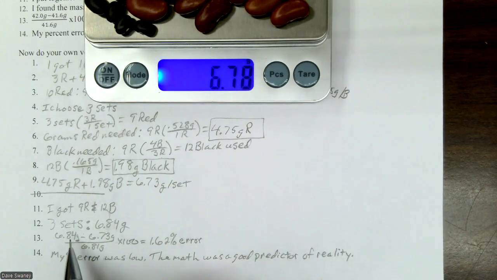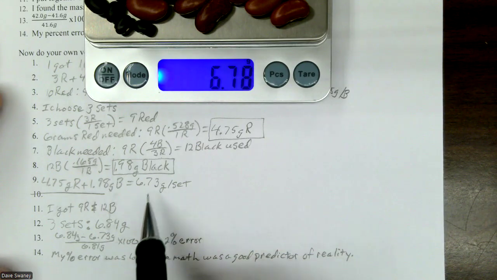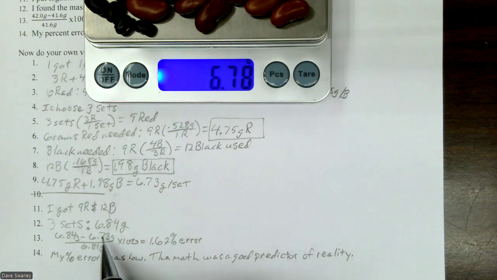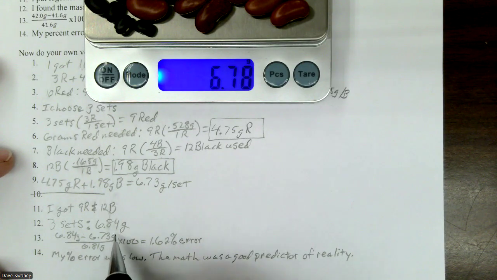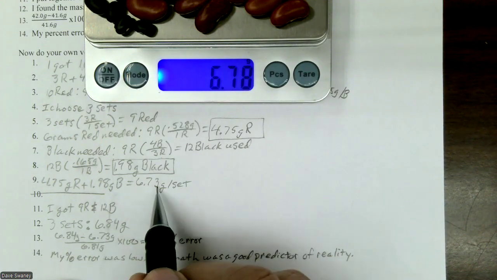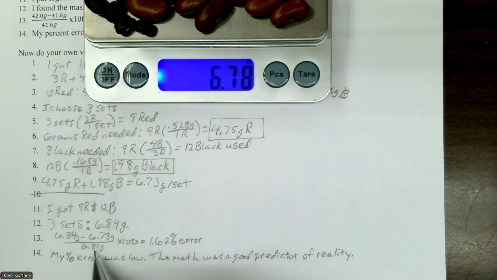My percent error will be big number minus small number. We're going to compare the calculation versus the reality. It doesn't matter which one is subtracted out, because really this is absolute value. So we can just do big minus small, whichever way that goes. Divided by what reality gave me.